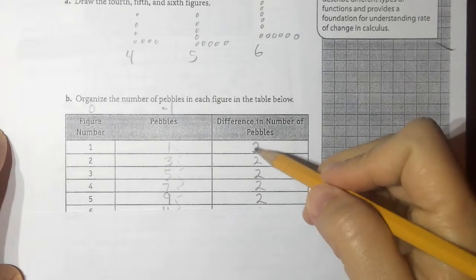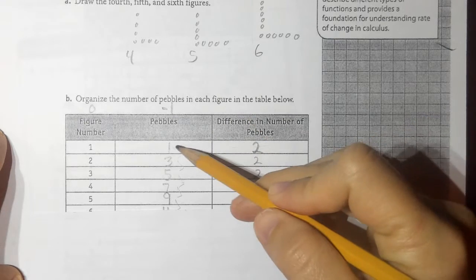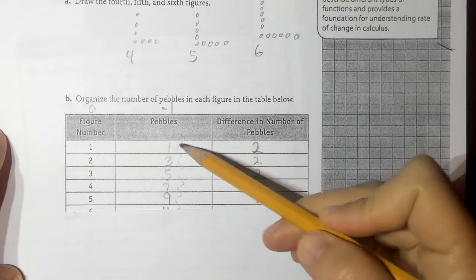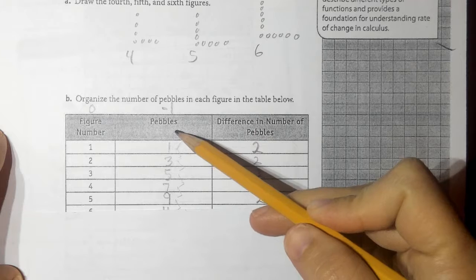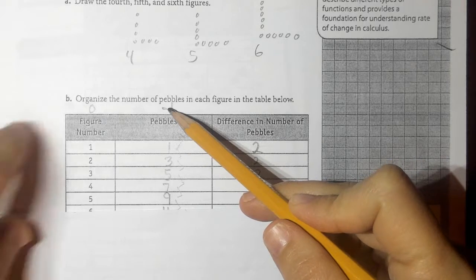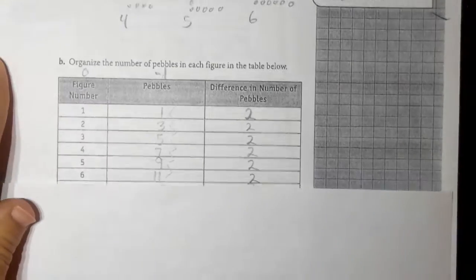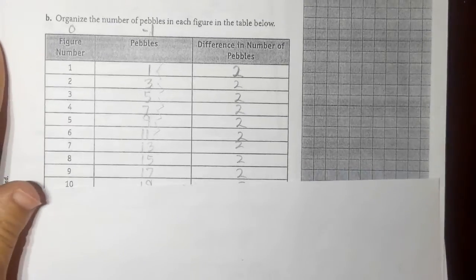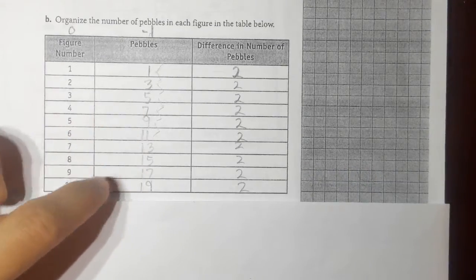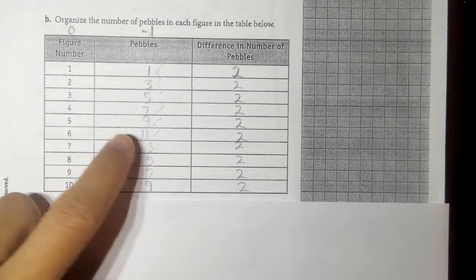Because if it's a constant difference, that means it's also a constant difference going backwards. So if I add 2 here, then I would subtract 2 from here to get what I want for my 0. Okay, so constant difference of 2, and then I expanded it more here. So you're just adding 2 each time.